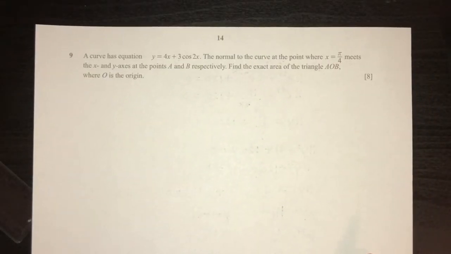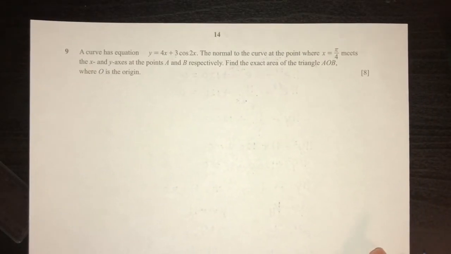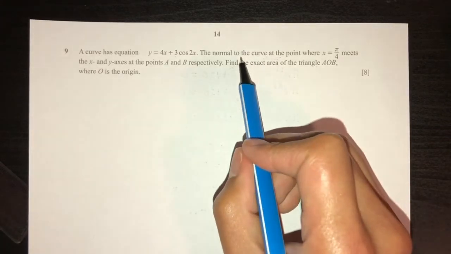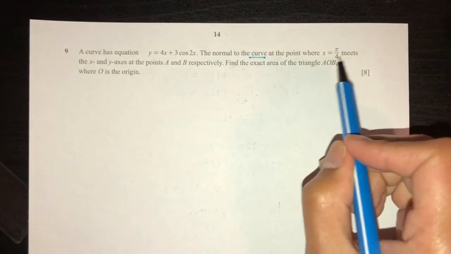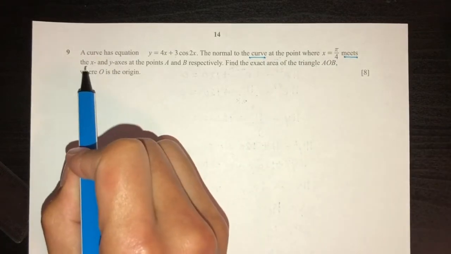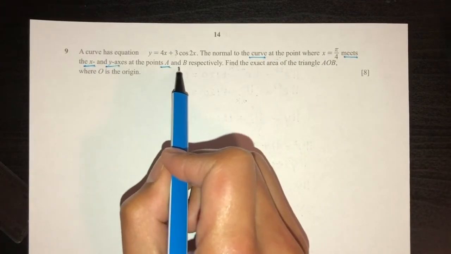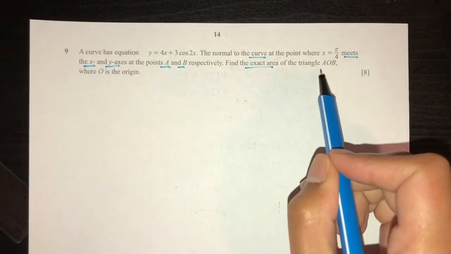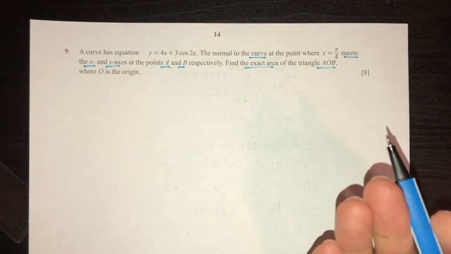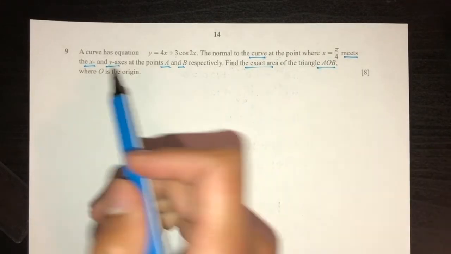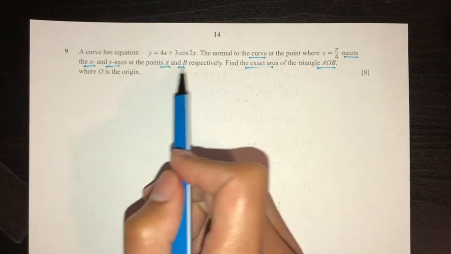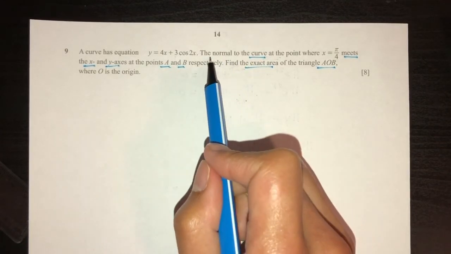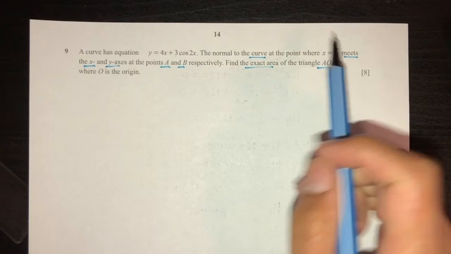Let's move on to question number 9. A curve has equation y. The normal to the curve at the point meets the x-axis and the y-axis at A and B. Find the exact area of triangle AOB. So to find the area AOB, we first have to find these 2 points. And to find these 2 points, we have to find the equation of the normal of the curve at this point.